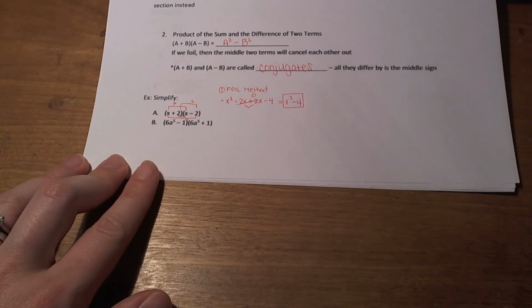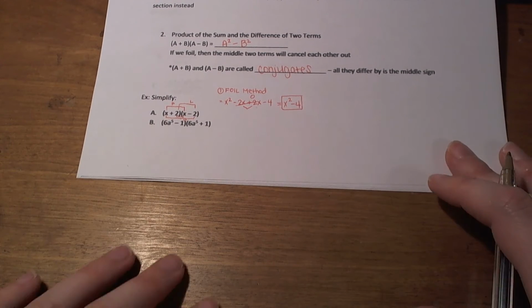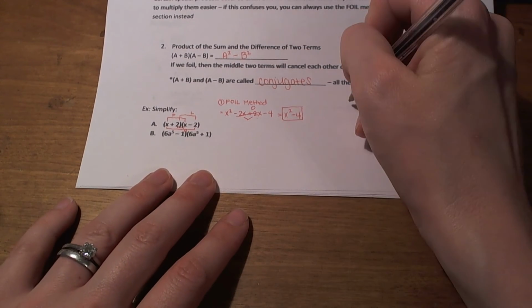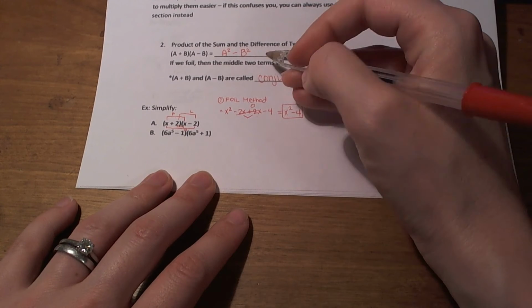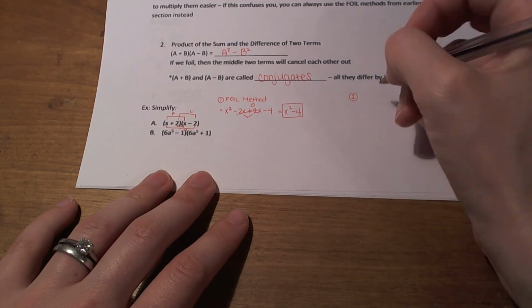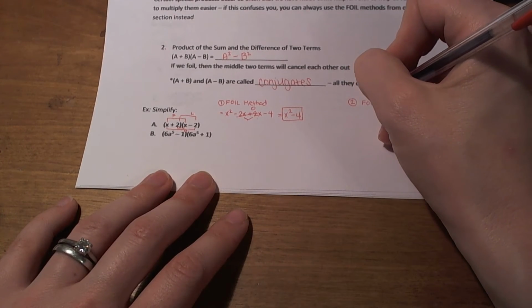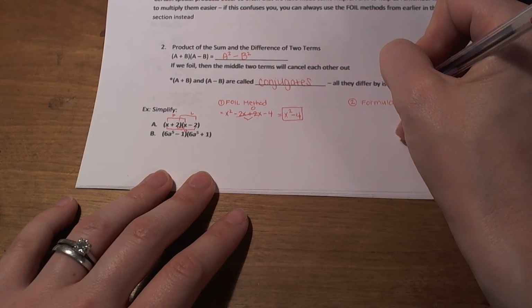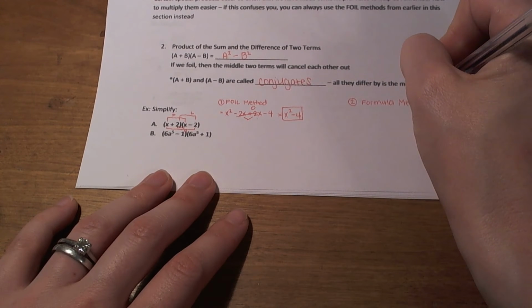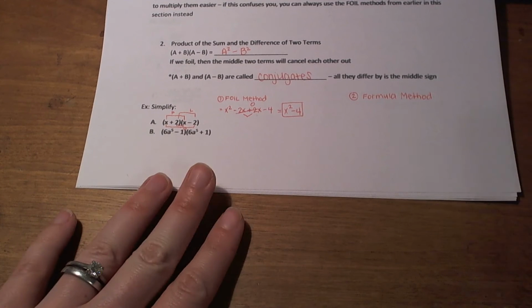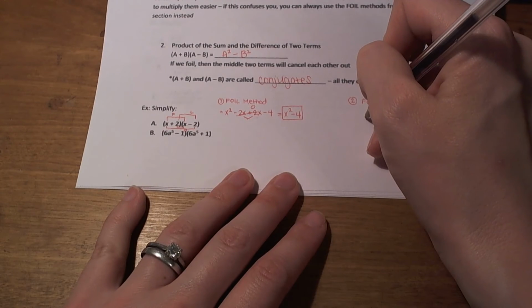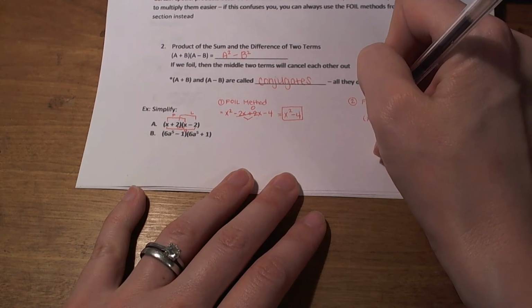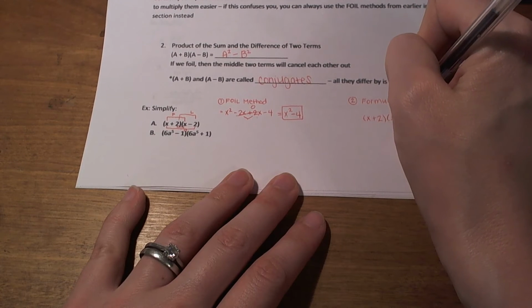If you do that on a quiz or a test, great, good job, you got it. If you want to use the formula method, which is the formula I just provided here, I'm going to work the same problem again with the formula. The original problem was x plus 2 times x minus 2.